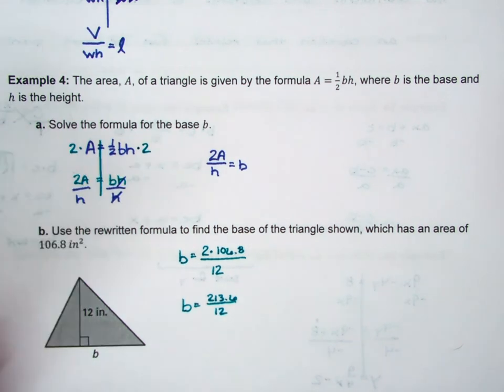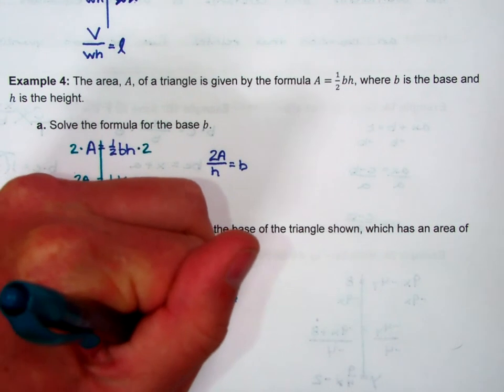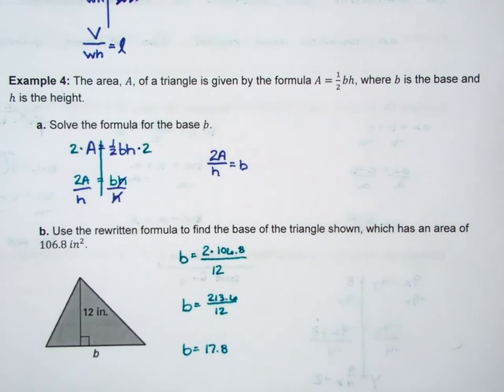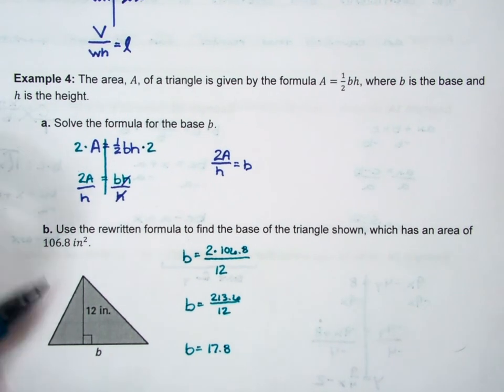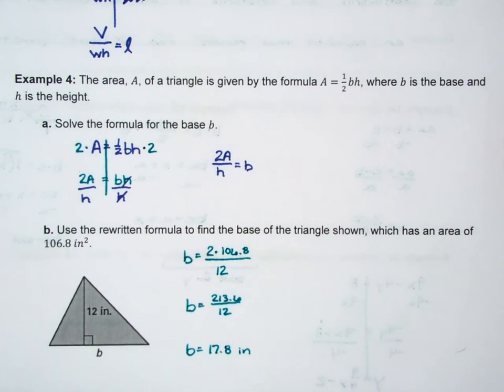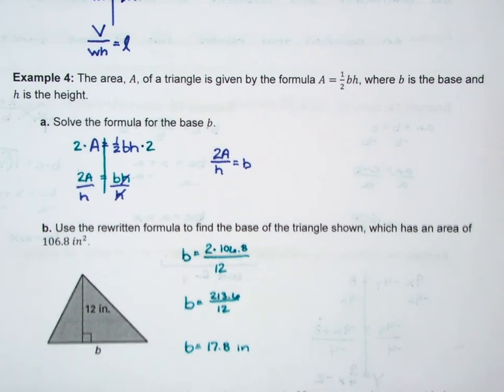So if I divide that number by 12, it turns out that the base is equal to 17.8. Okay, and I am going to talk a little bit about labels. So since all of these were in terms of inches, then our base should also be in terms of inches in this problem. All right, so there's example number 4.